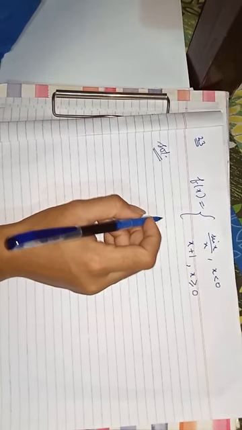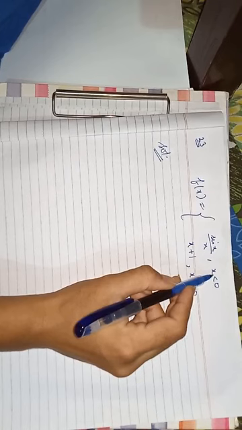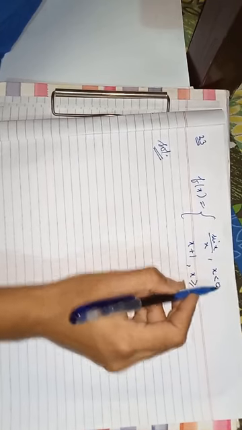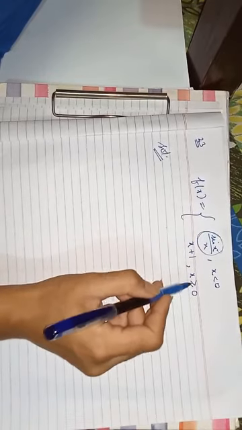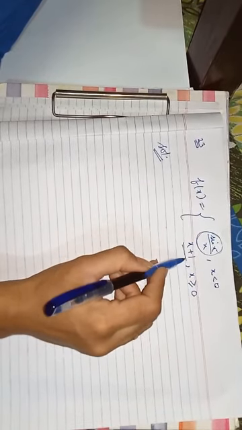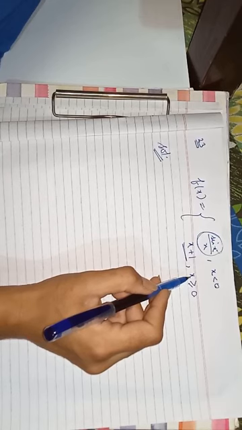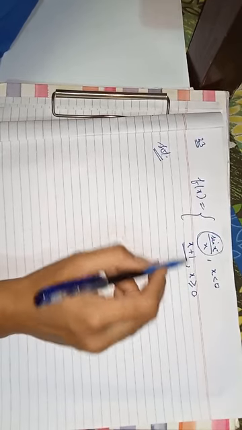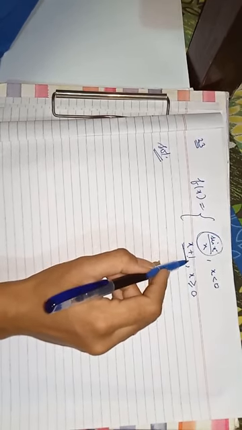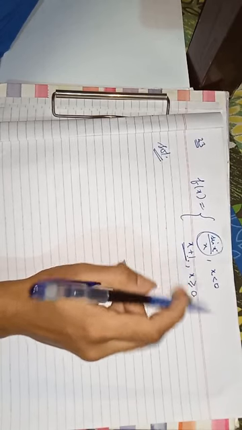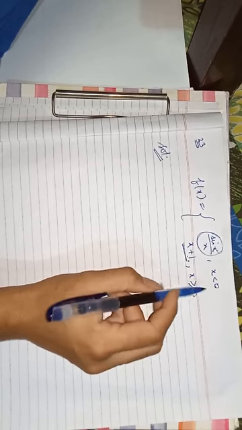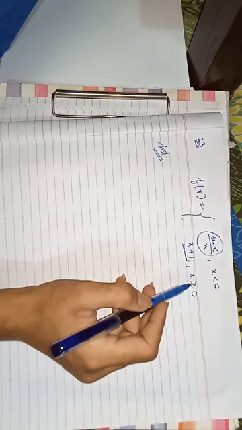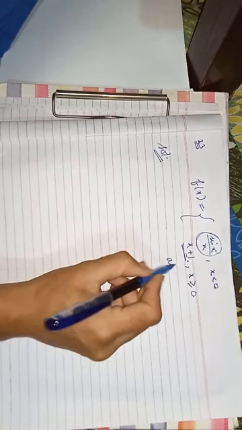First, the function is defined as: when the value of x is less than 0, the function takes the value sin x over x, and when x is 0, the function takes the value x plus 1, and when x is greater than 0, it will take the value x plus 1 as well. So you need to check the point value and the limit, left hand limit as well as right hand limit, at x equal to 0 only.